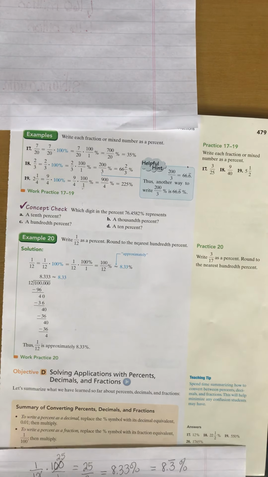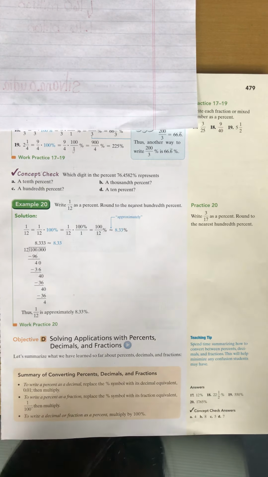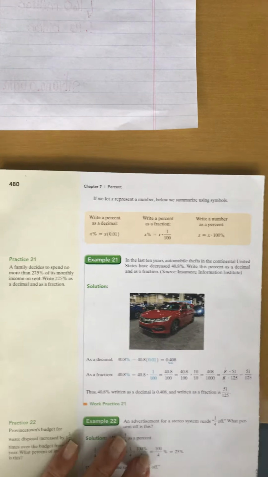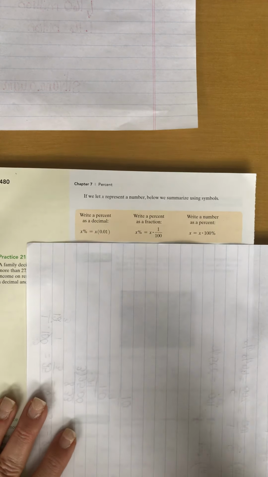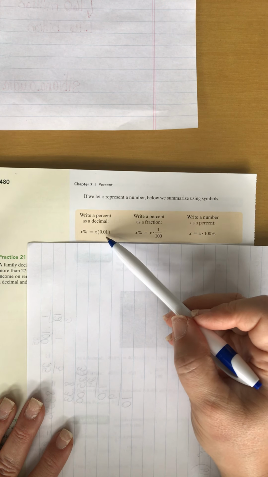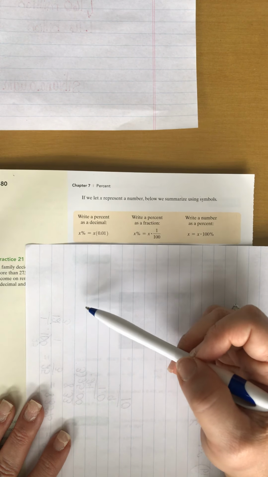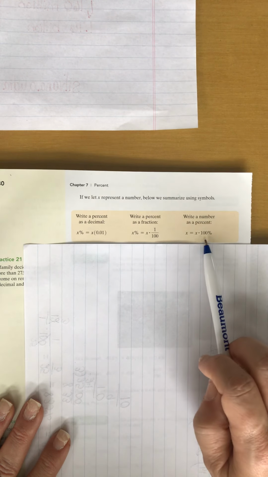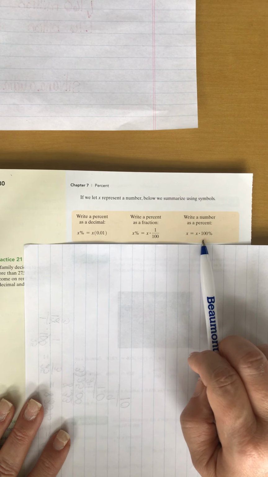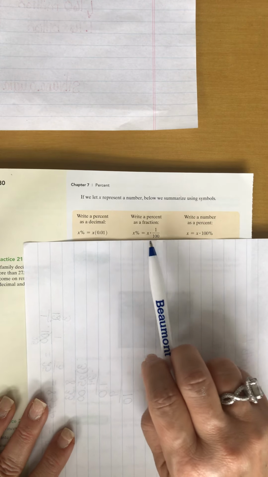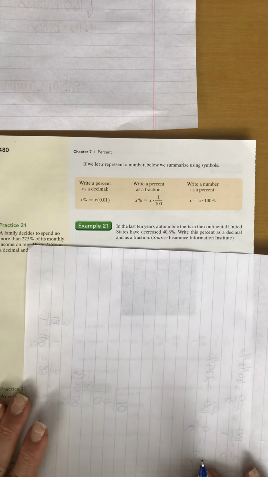Okay. A few application problems. So keep in mind, here's a little review. How do you write a percent as a decimal? You're multiplying it by 0.01. So you're moving it 2 places to the left. Now to write the number as a percent, you're moving the decimal 2 places to the right. And if you're converting a percent to a fraction, it's over 100.